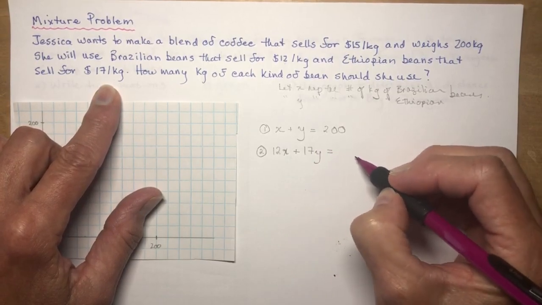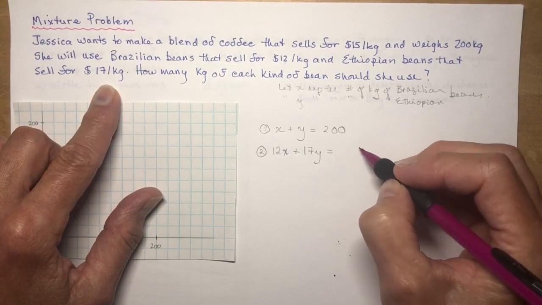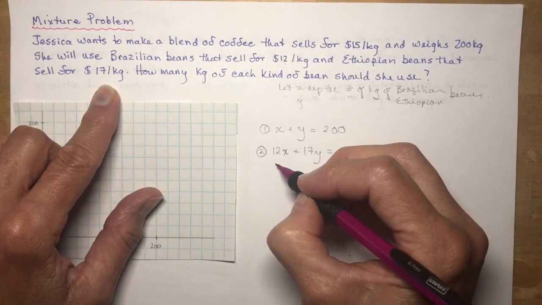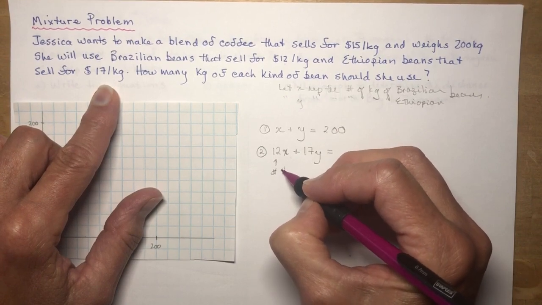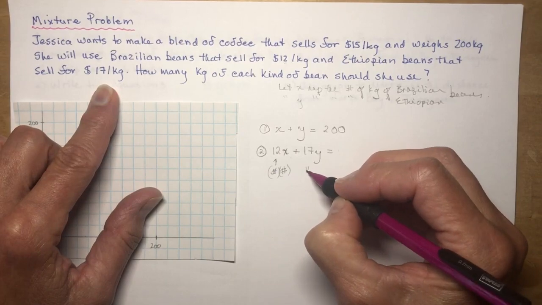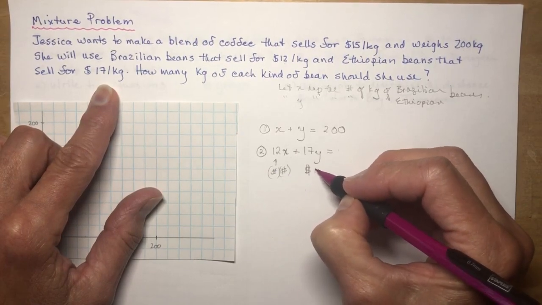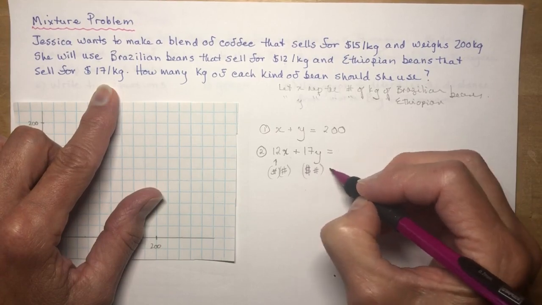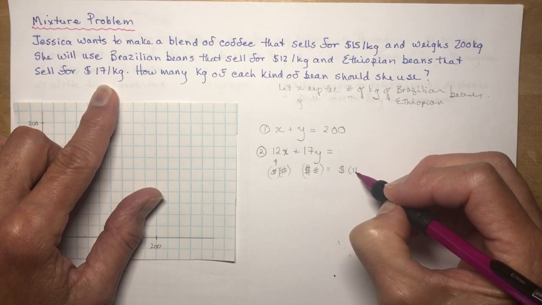Now, the problem is people have trouble deciding what should go here. So think about it like this. This was money, and this is pounds. The value times the pounds equals, now I need dollars and pounds, right?